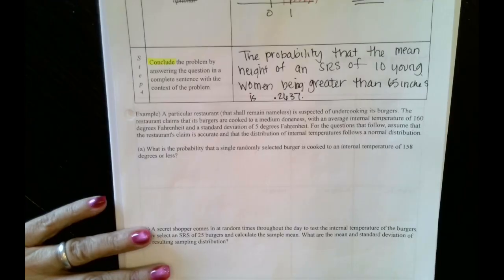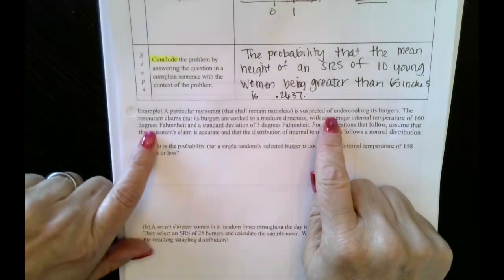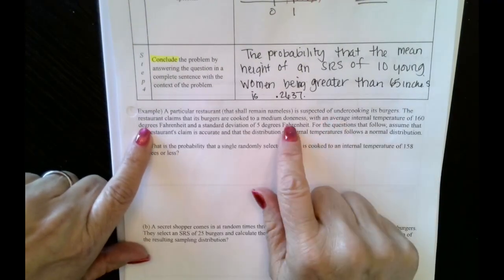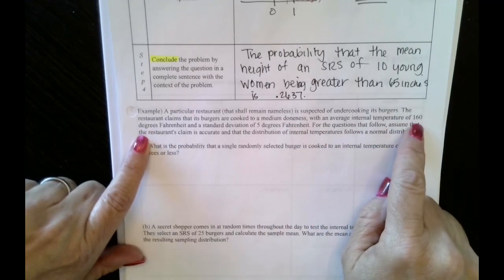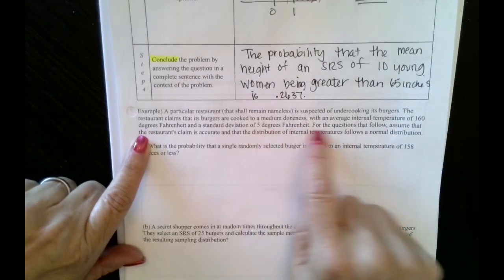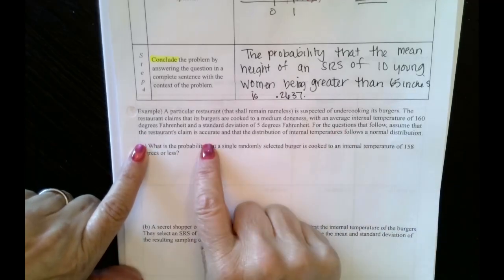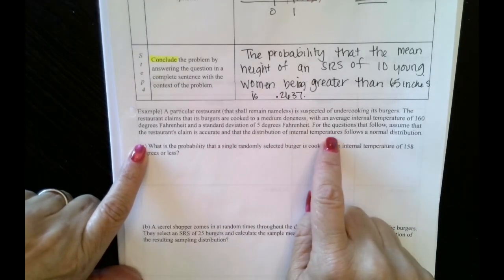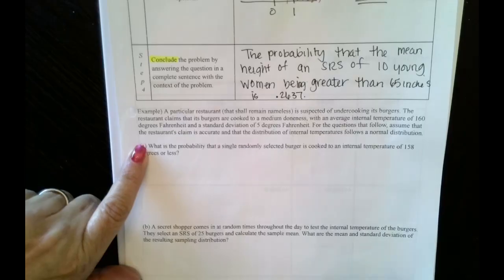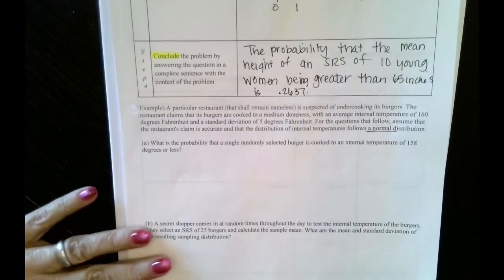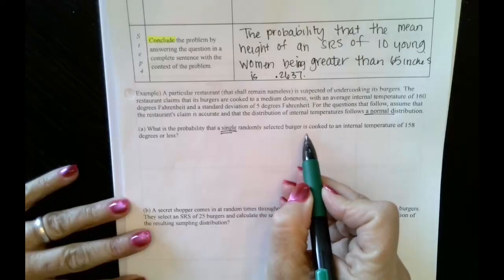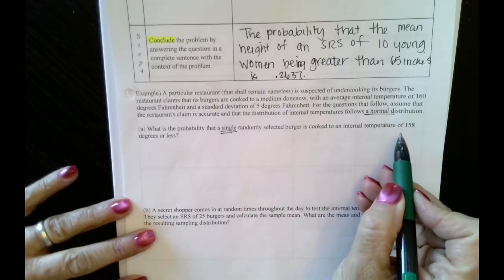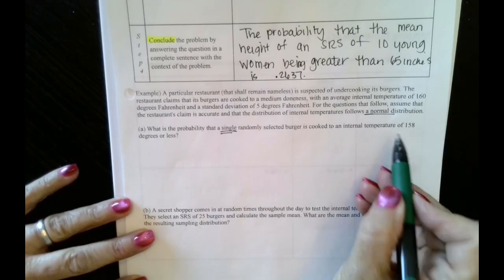All right, this next one. A particular restaurant chain is suspected of undercooking its burgers. The restaurant claims its burgers are cooked to a medium doneness with an average internal temperature of 160 Fahrenheit, standard deviation of 5. For the question that follows, assume the restaurant's claim is accurate and the distribution of internal temperatures follows a normal distribution. Okay, what is the probability that a single randomly selected burger is cooked to an internal temperature of 158 degrees or less?